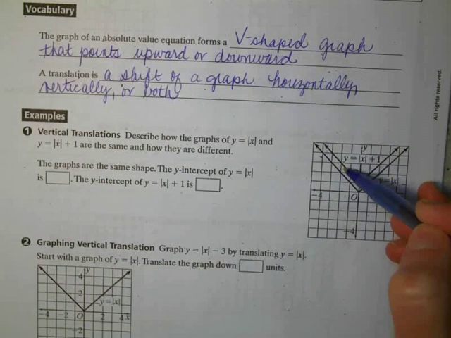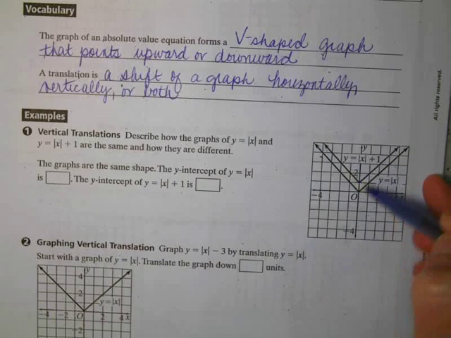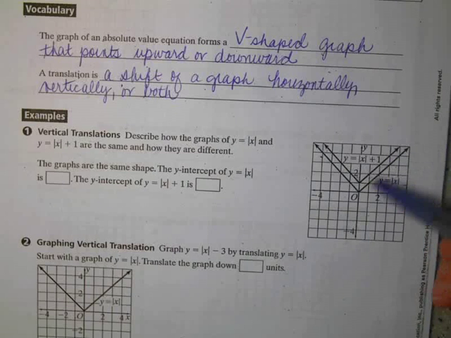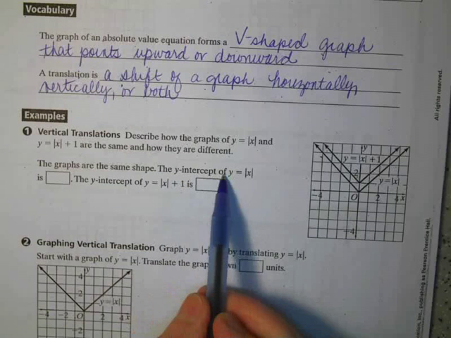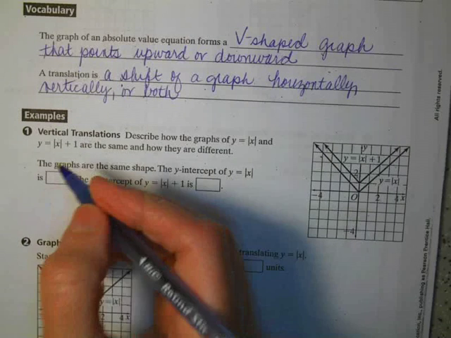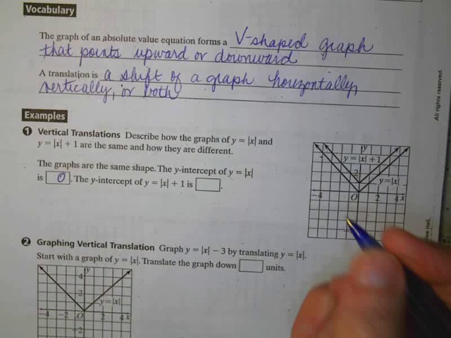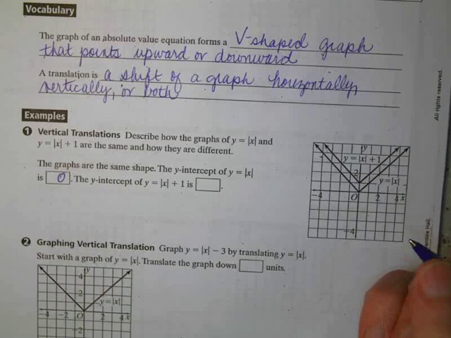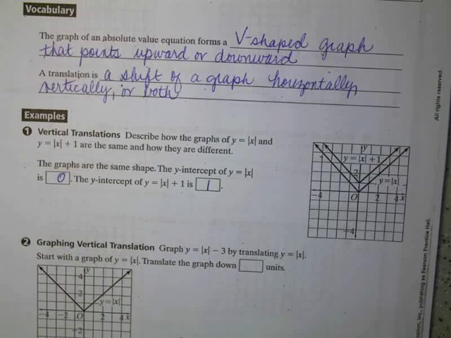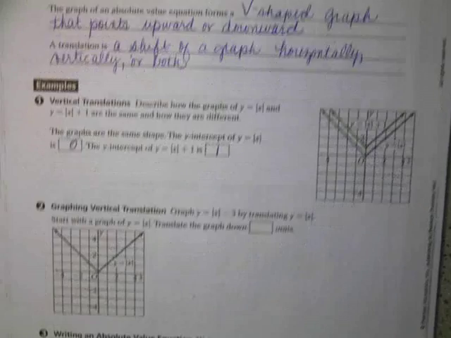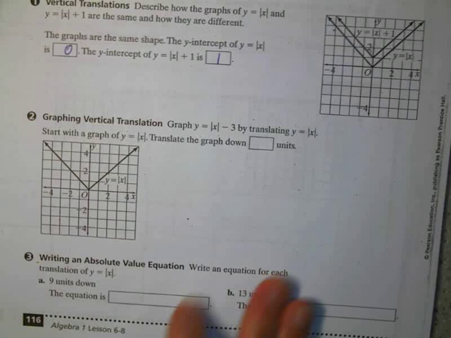So we use our intercept to tell us where the vertex is going to be, and then they basically have the same shape. Okay, so the graphs are the same shape. The intercept of y equals the absolute value of x is 0, and the y-intercept of y equals the absolute value of x plus 1 is 1. Okay, so that's fairly straightforward, just a little orientation on that.